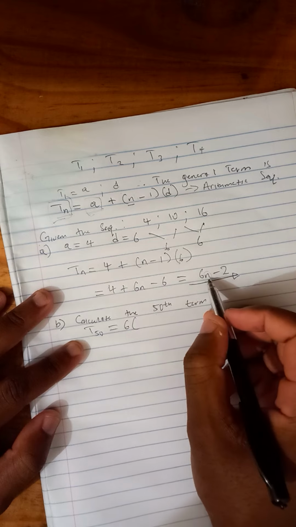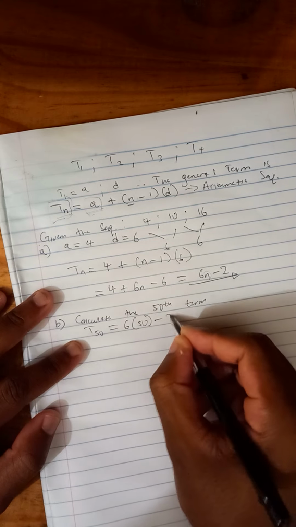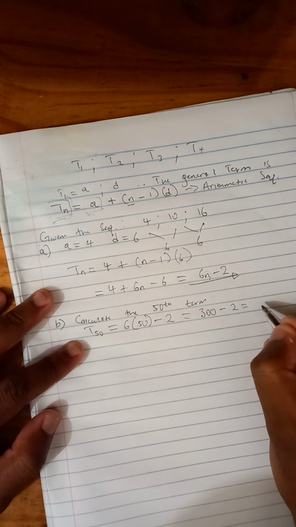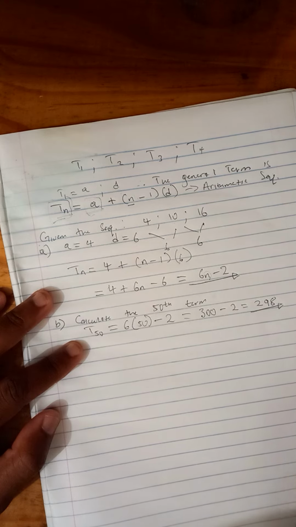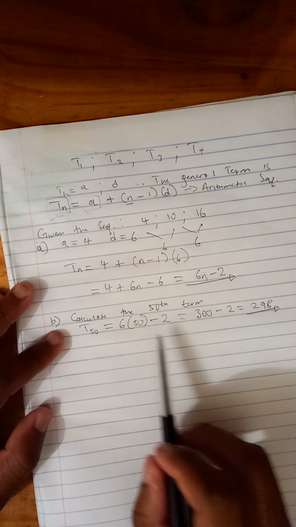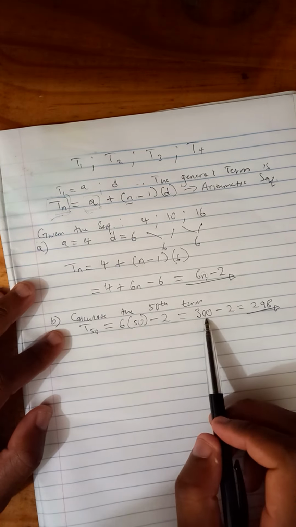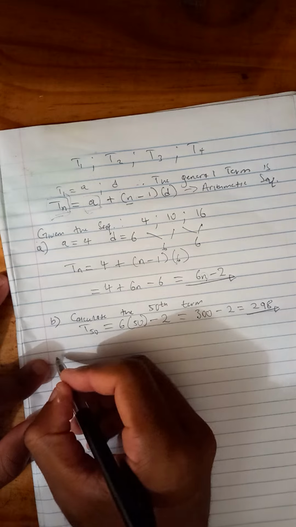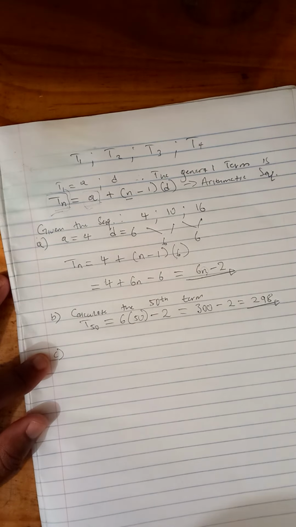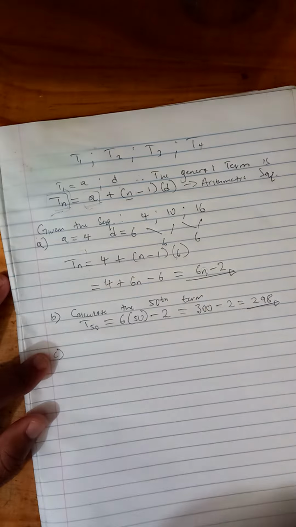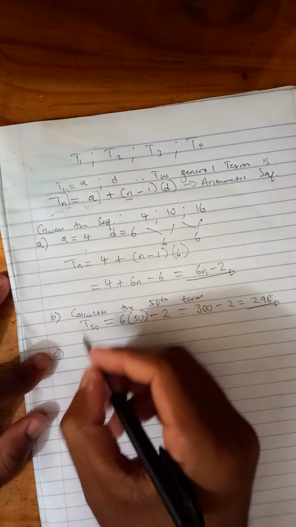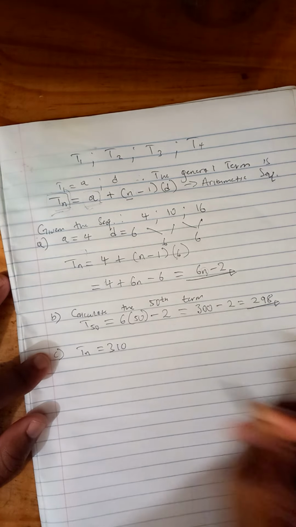So 6, where there is n, I substitute with 50, minus 2. So this is 300 minus 2. This is 298. Please confirm this, but yeah, 6 times 50 is 300, minus 2, and that is 298. Last but not least, we're looking for n now: which position in the sequence would give us Tn equal to 310?